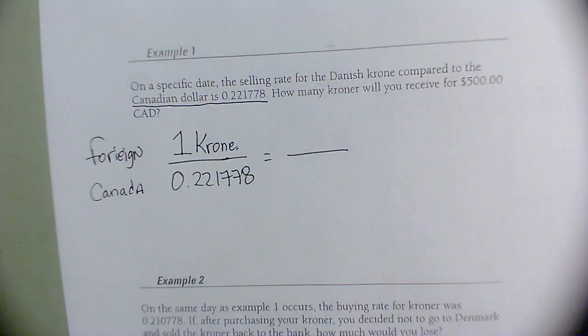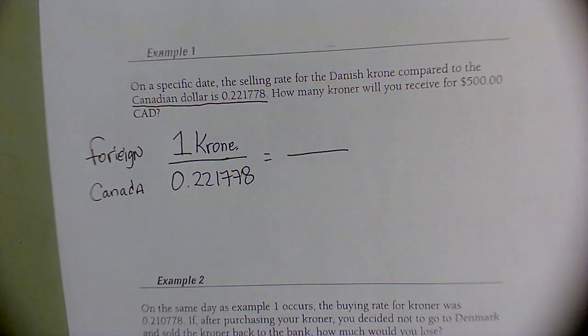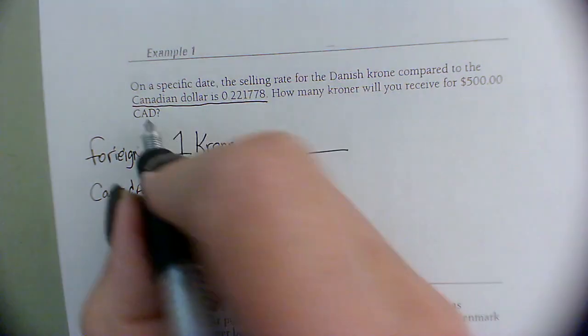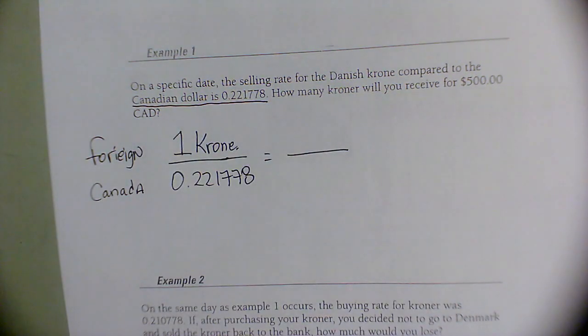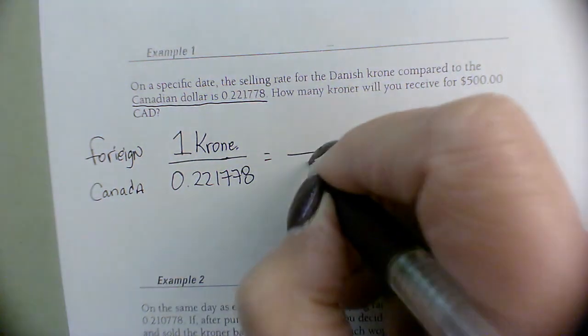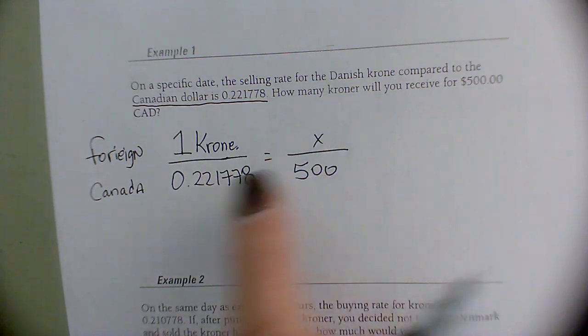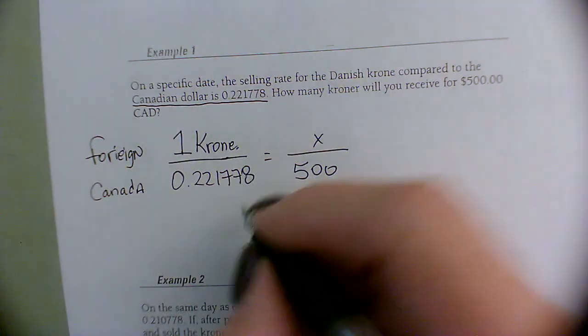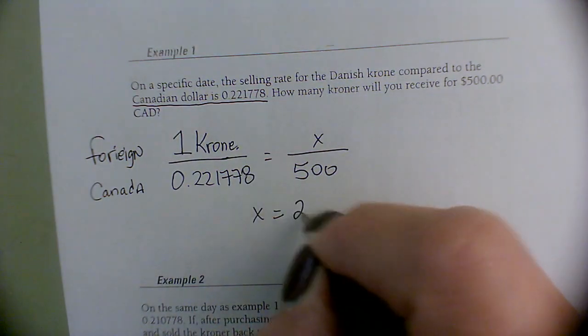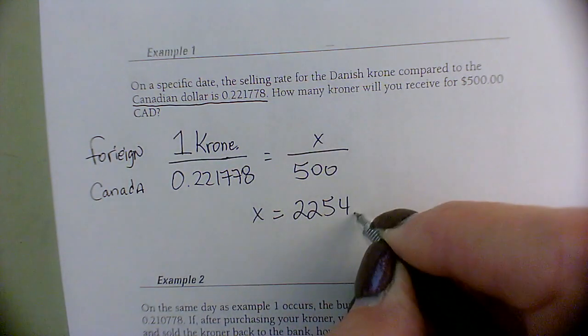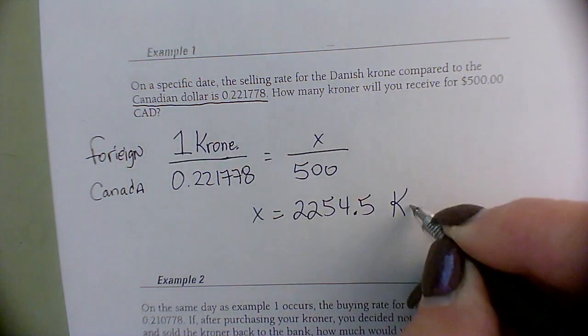So then on the other side, when we set up a proportion, it says how many krones will you receive for $500? And CAD is the short version for Canadian dollar. So where am I going to put the $500? Bottom, because that's where Canada is. Okay? So I'm going to cross multiply, 1 times 500 divided by that, and I'm going to end up with 2254.5 krones.